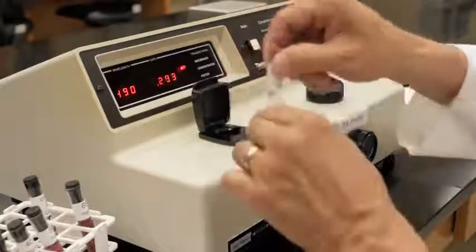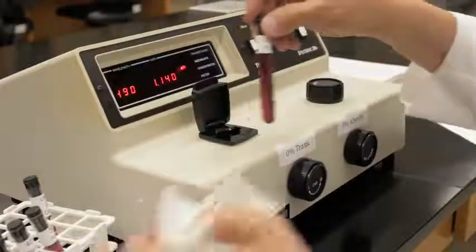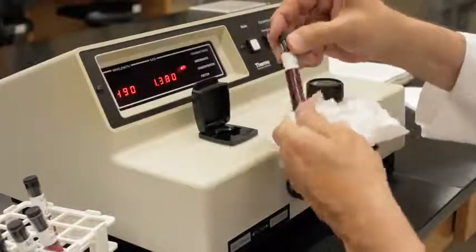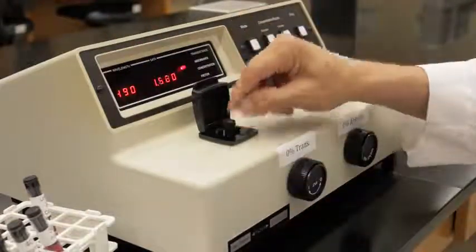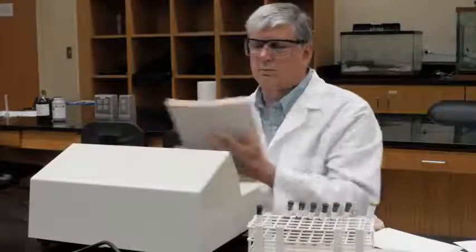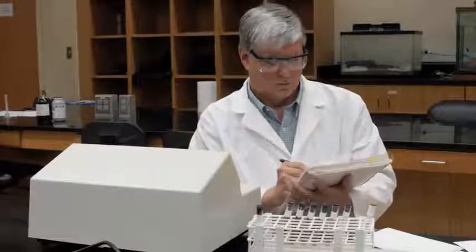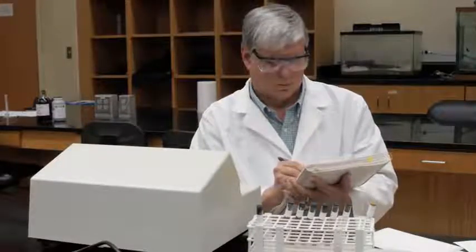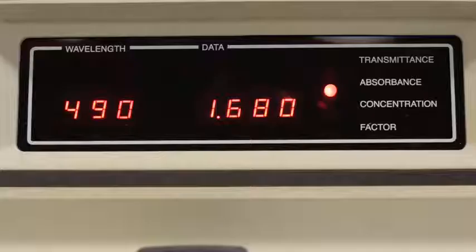Remove the blank and insert the clean sample tube. Allow the meter display to stabilize, then read and record the absorbance value. Absorbance values range from 0 to infinity, but most values are between 0 and 2. The absorbance value for cobalt chloride solution at 490 nanometers is 1.68.